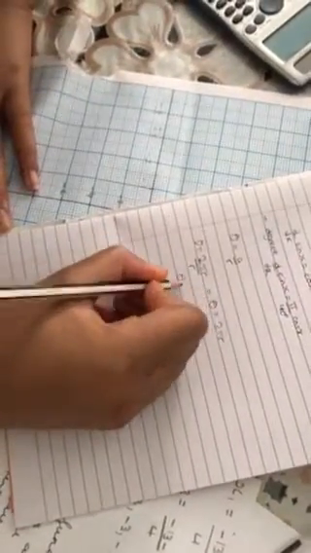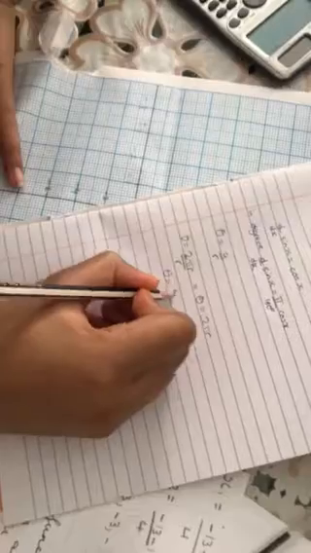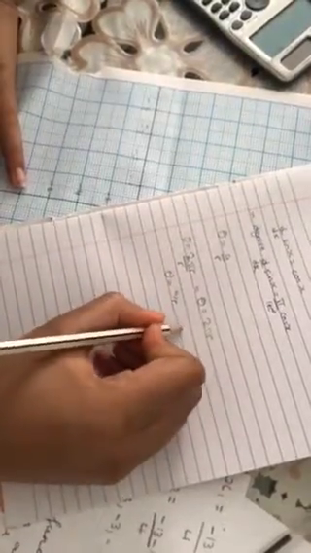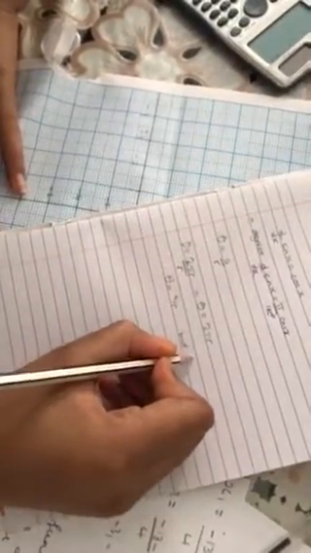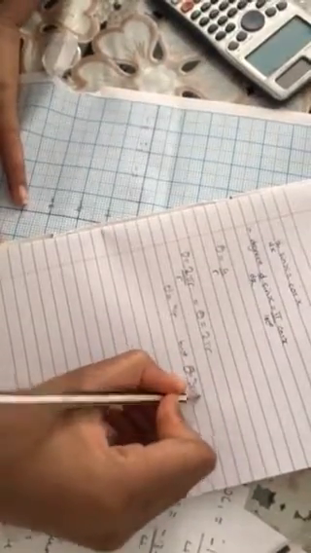Using theta is equal to a over r, but theta is equal to 360 degrees.